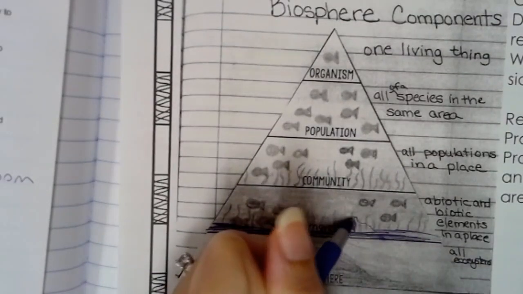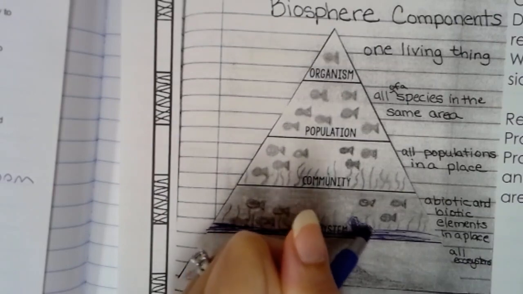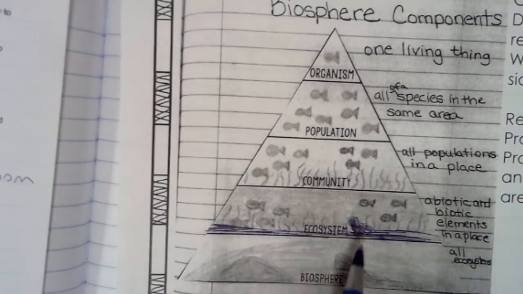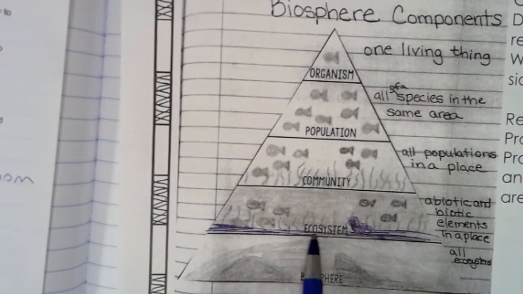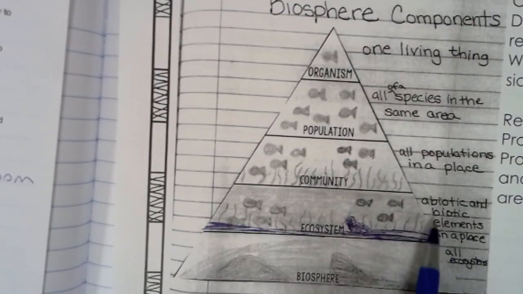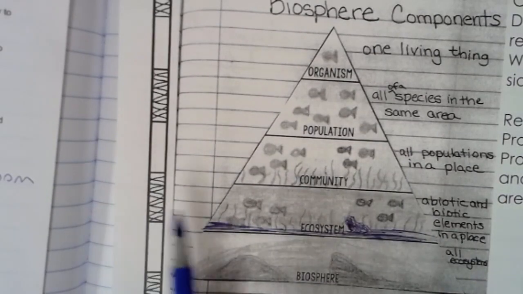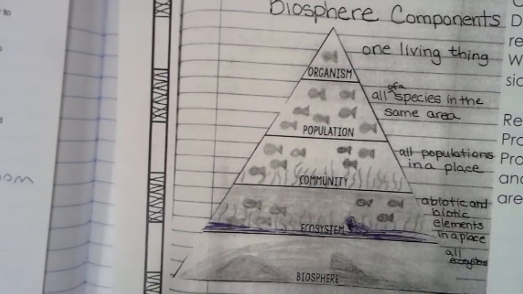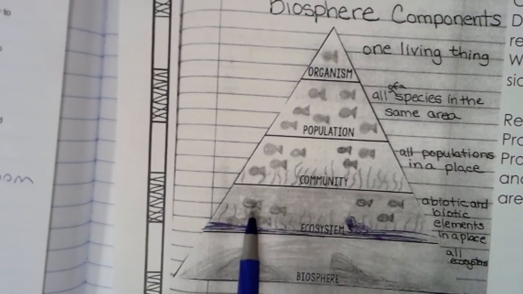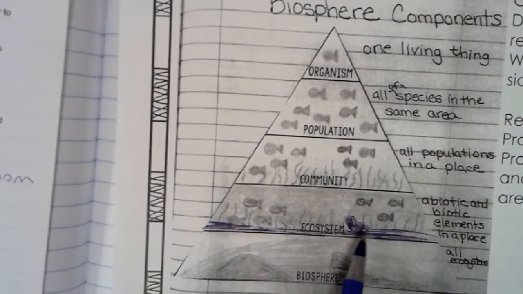Okay, don't draw coral. Coral's actually a living thing, but draw a rock, because an ecosystem is the abiotic and biotic elements in a place. So that's the living and the non-living things. If you drew coral, that would just be more living things, but you want to draw some non-living things or some abiotic things. So the biotic things that we have in this ecosystem are the seaweed and our sharks and our catfish. The abiotic things that we have in this ecosystem are the sand, the rock, and the water.